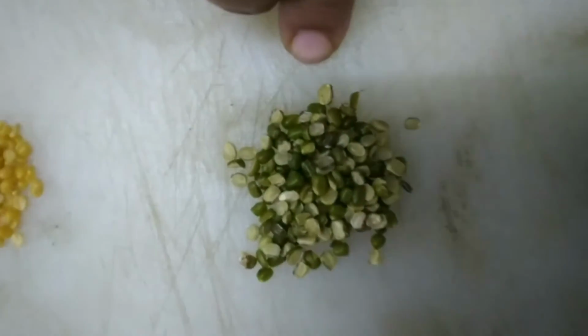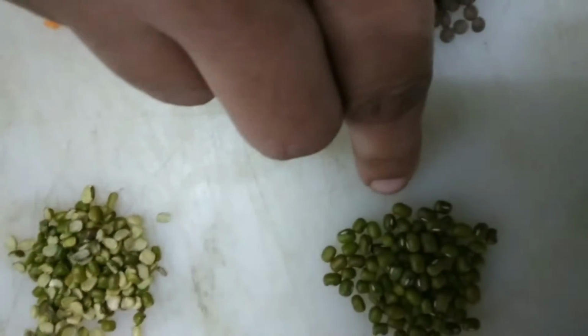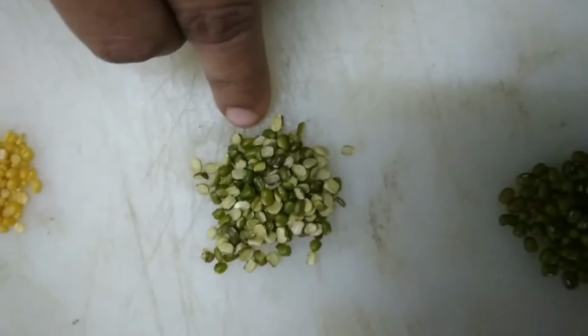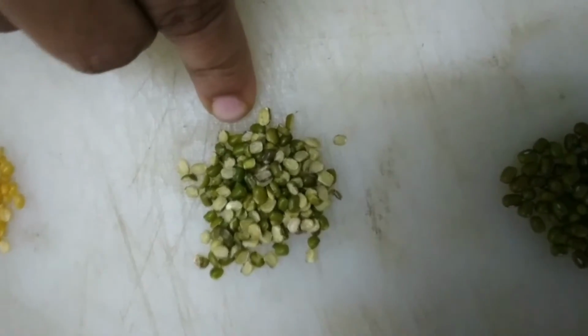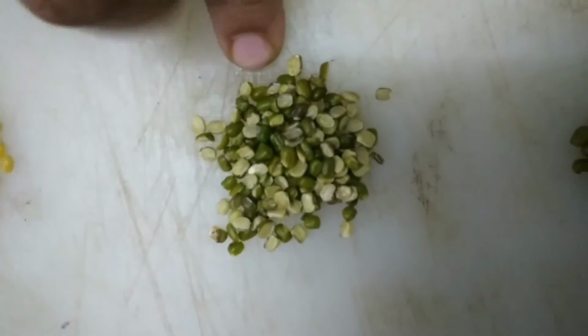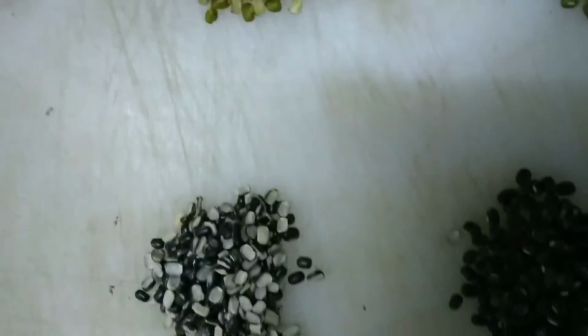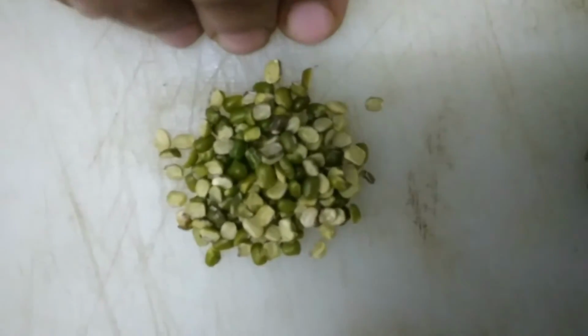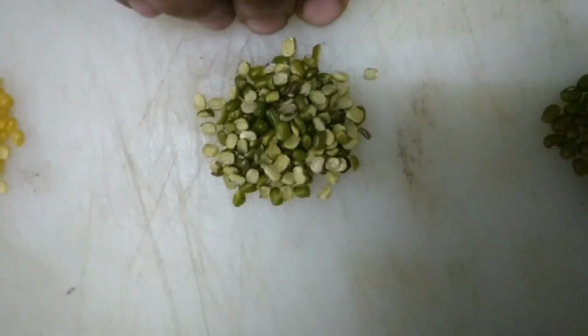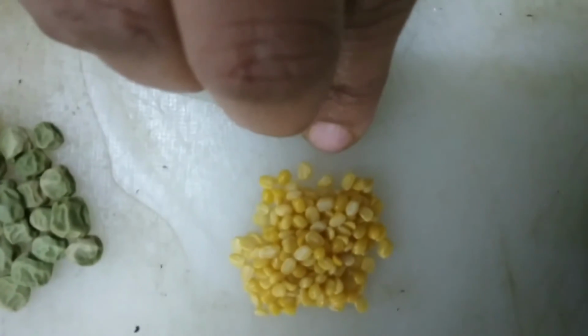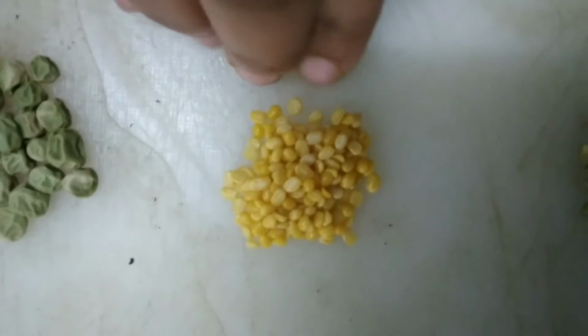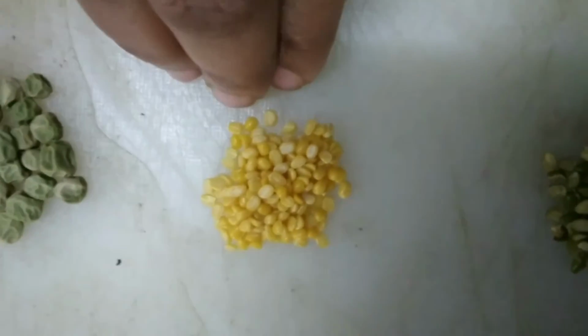And the next is whole green gram, and this one is a split green gram. It is known as chhilke wali green dal, which we call chhilke wali hari dal in our kitchen. And it is the washed green gram, moong ki dal, dhuli moong ki dal. It is a split and it is whole, and this is washed green gram.